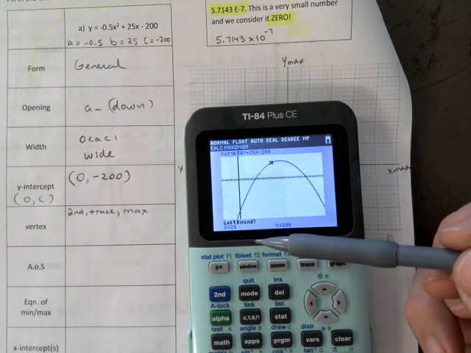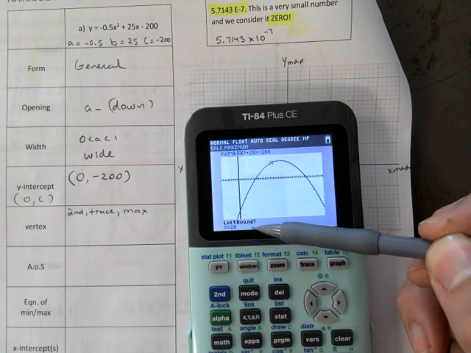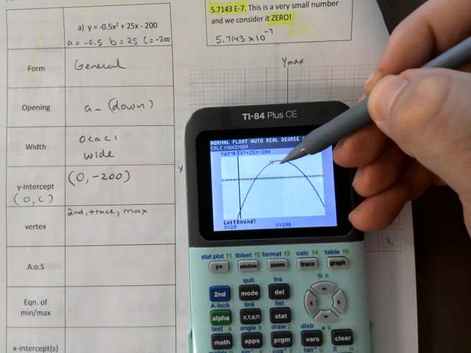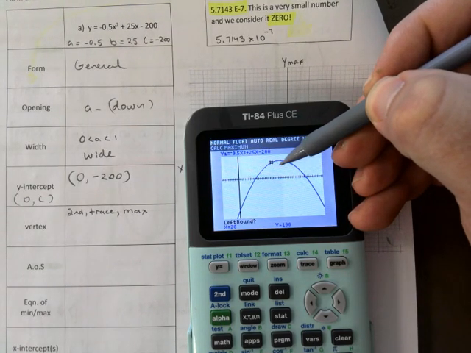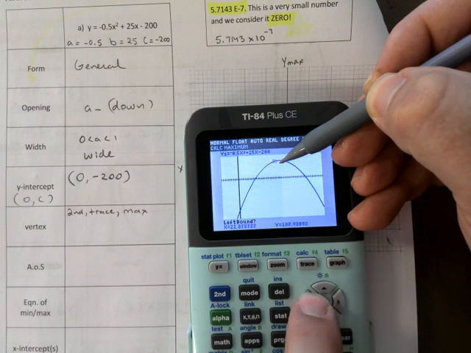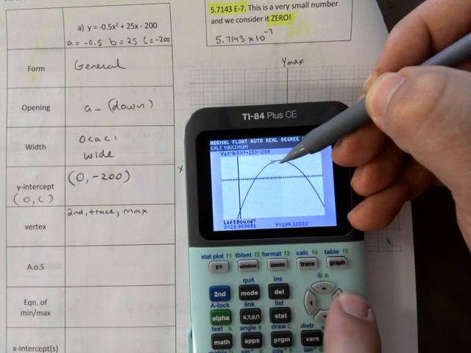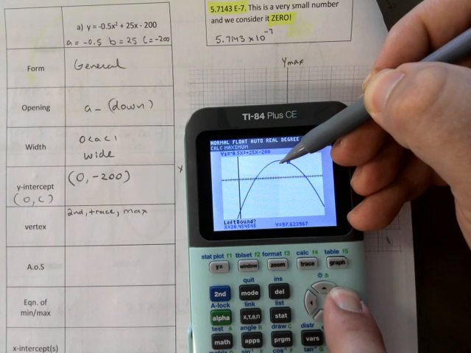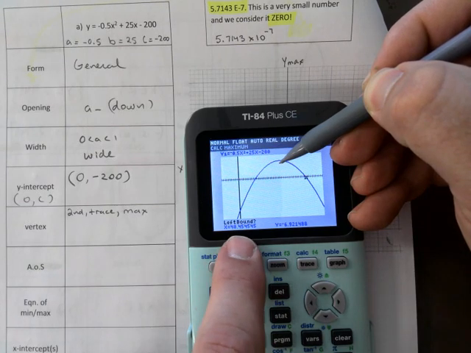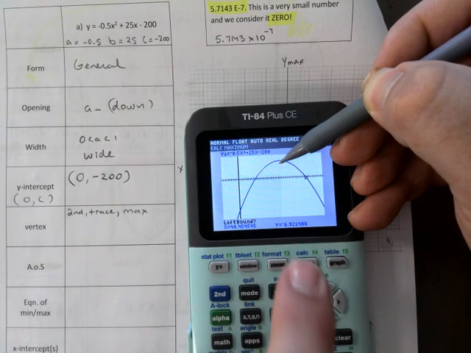Look at what it says at the bottom here. It says, give me a left boundary, meaning we know the vertex is there. The calculator is saying, give me a point to the left of it. Any point, doesn't matter. So you would use your arrows, left and right arrows, to move the cursor. Are you to the left right now? You may not be. You may be over here somewhere. You might not even see your cursor. Go by the coordinates that you see on your screen as you're moving it.